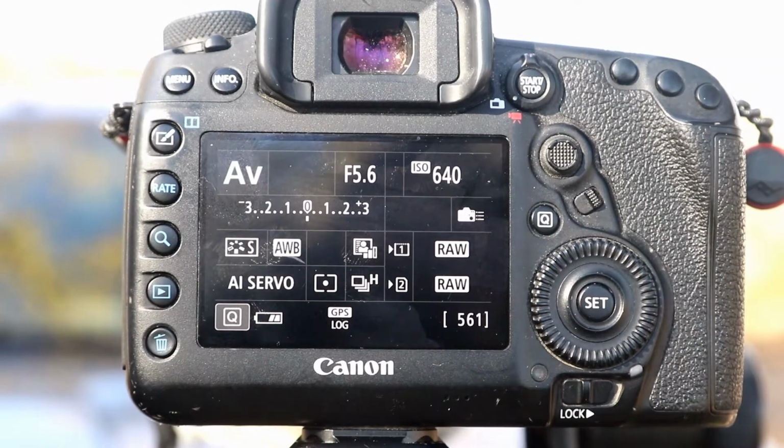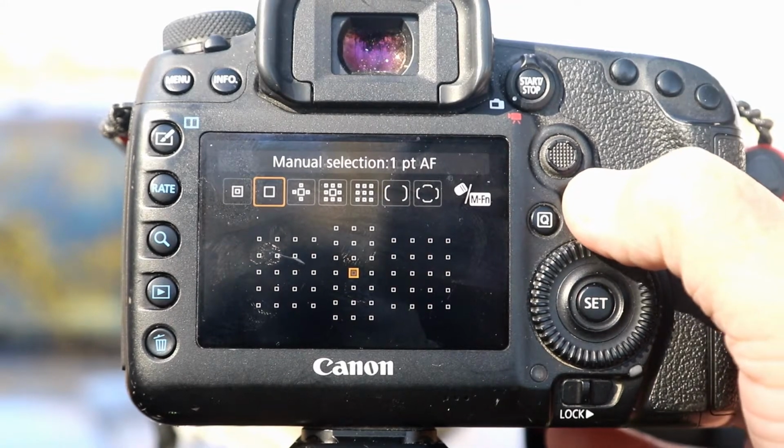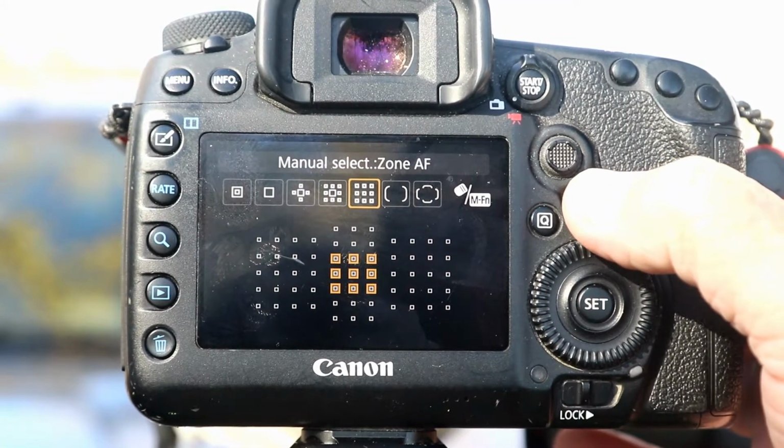Tip number 1 is focal points. I think this is the number 1 issue people have for not having their photographs in focus, is that their camera is focusing on something other than the bird or the animal that you're trying to take a picture of. So what I do is I have the center point of my camera is the only focal point I use on my camera. I don't use any of the other focal points.